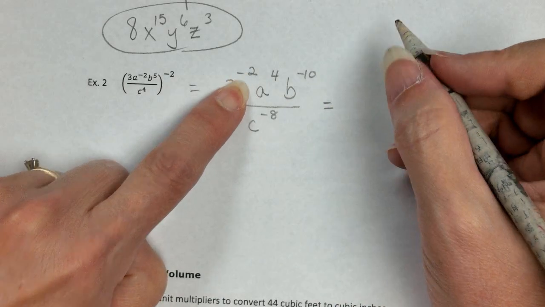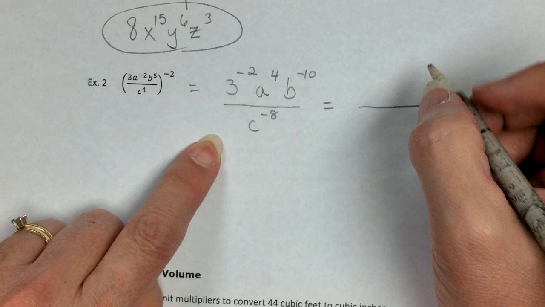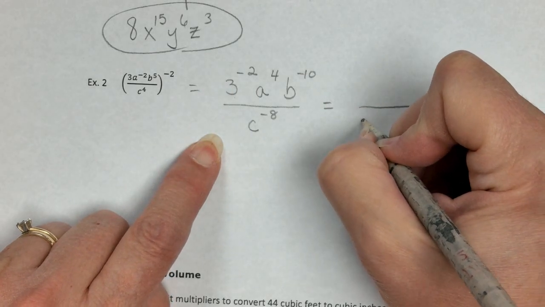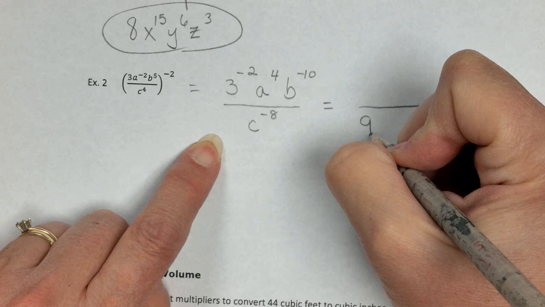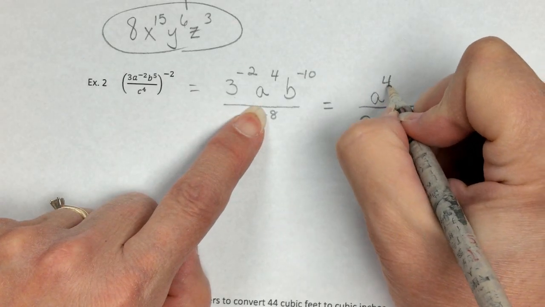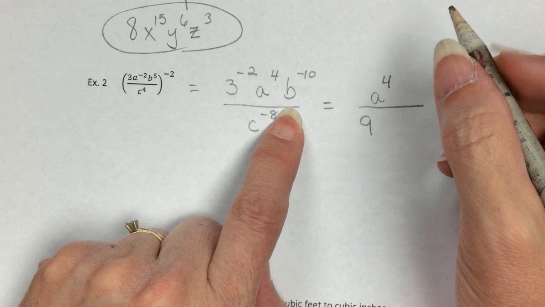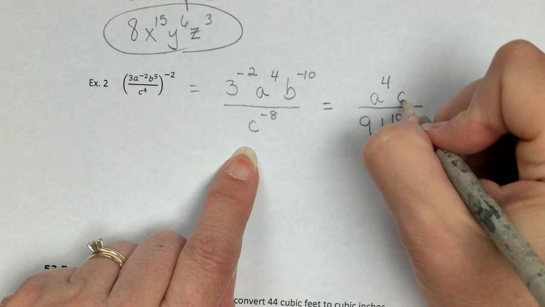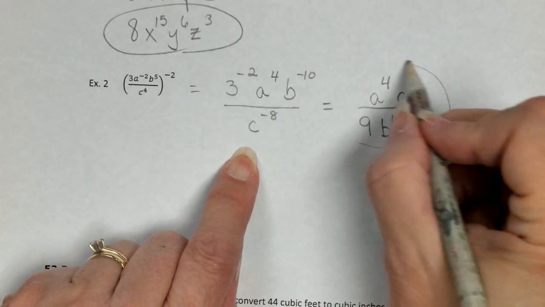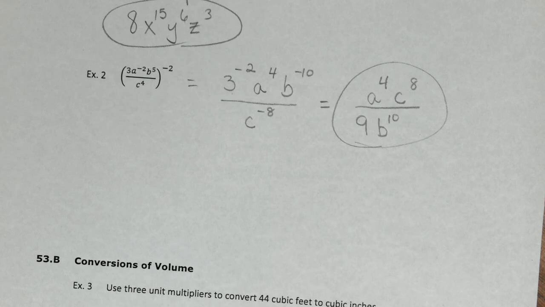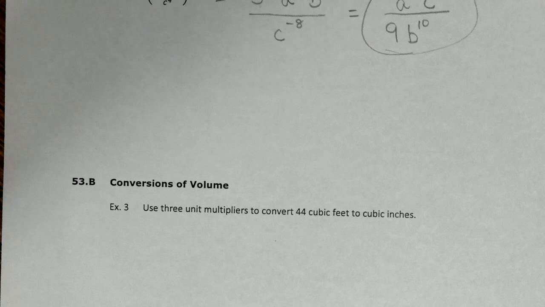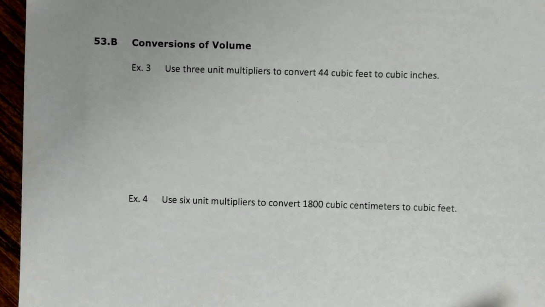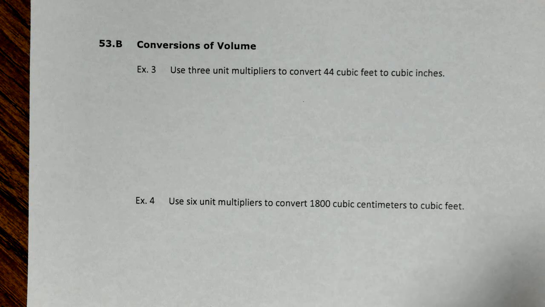We have a negative exponent on the 3, which means we have to cross that fraction bar. That makes it 3 squared in the denominator, but that's 9. A to the 4th, that exponent is positive. B to the negative 10, we're going to cross the line to change the sign of that exponent, and also the C. And there we are. That is the end of the Part A notes. Part B is shorter yet. This is more unit conversion. Just now, the units are cubed, so you'll need 3 of each unit multiplier.